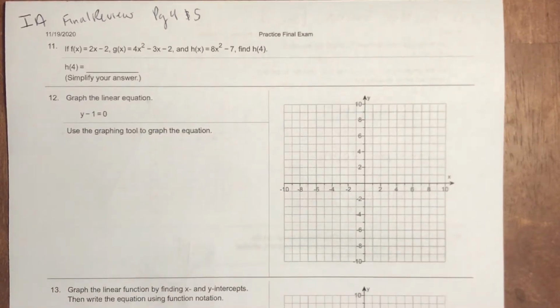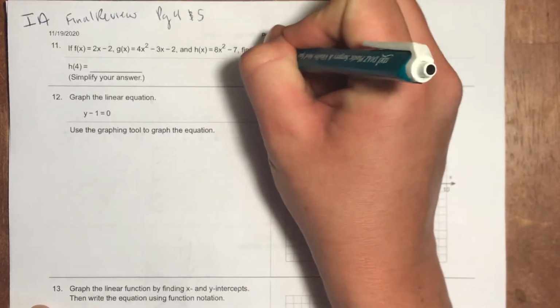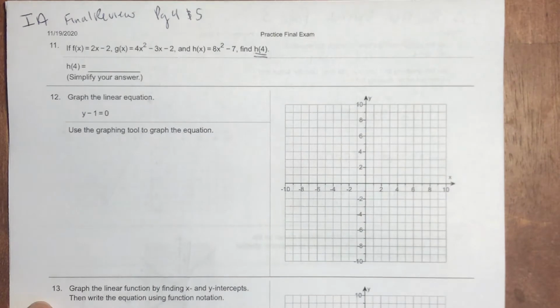Okay, the intermediate algebra final exam review, page 4 and 5. Number 11. If f of x is equal to 2x minus 2, g of x is equal to 4x squared minus 3x minus 2, and h of x equal to 8x squared minus 7, find h of 4. Okay, so we want to find h of 4. So we'll have to use the function h of x.